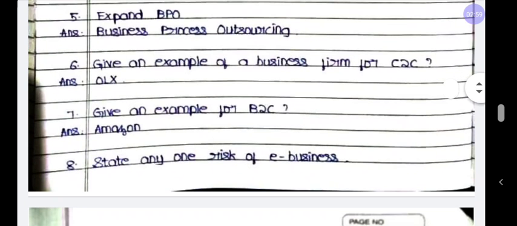Next, question number 6: give an example of a business for C2C. You have learned the models or scope of e-business. We have 4 scopes of e-business: B2B, B2C, intra-B commerce, and C2C. The example for C2C is OLX. Next, give an example for B2C, that is business to customer. The example is Amazon.